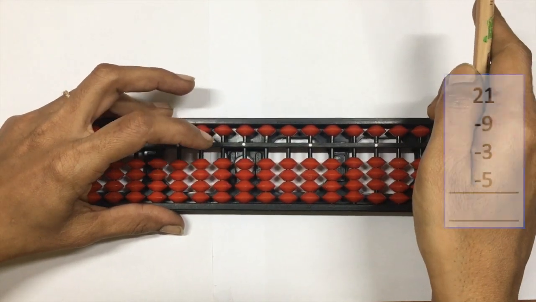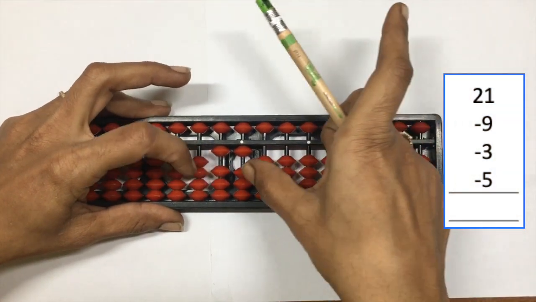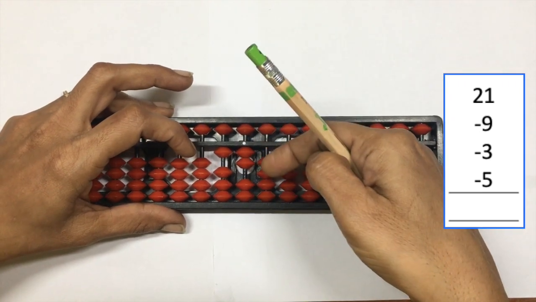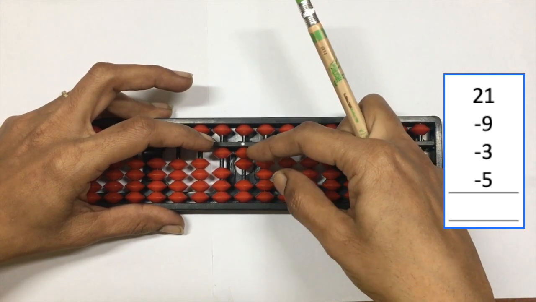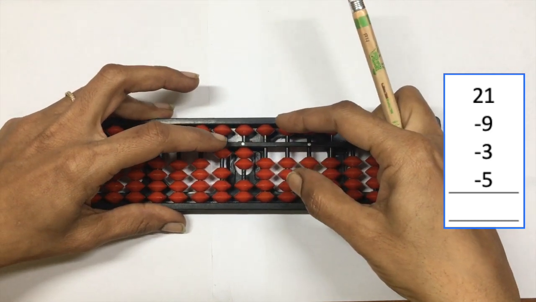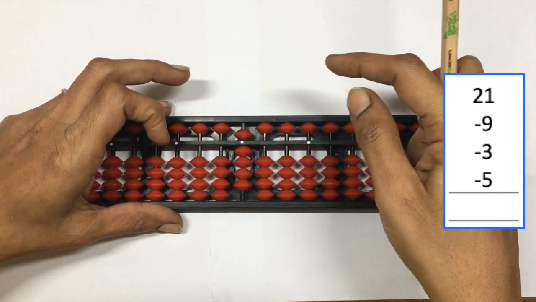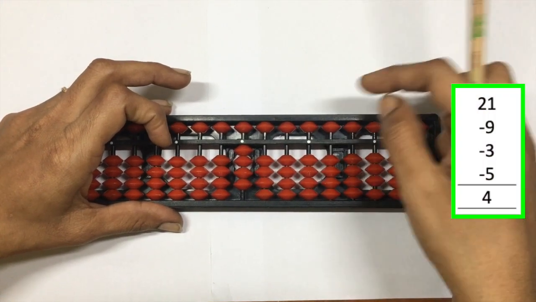Next, 21 minus 9. Minus 9 is minus 10 plus 1. Minus 3. We can't do minus 3 directly, and also we can't apply the formula of small friend. So we should apply the big friend formula of minus 10 plus 7. Next, minus 5. So the answer is 4.